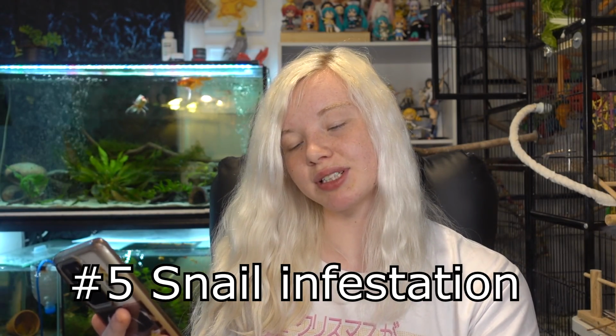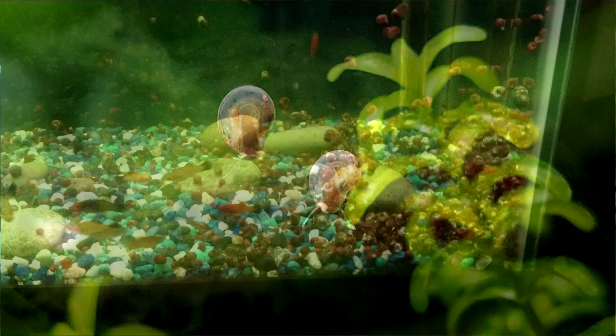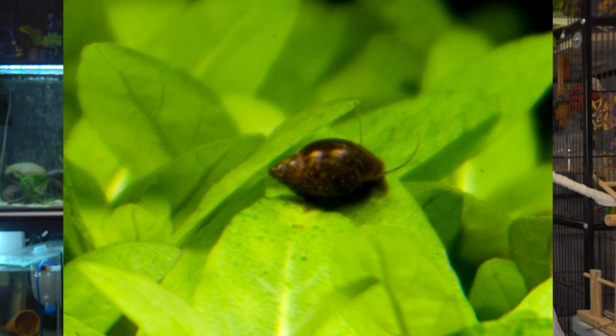And last we have snail infestations. This is something I've been asked about before, like why are there so many snails in my tank, why are they taking over, how do I get rid of them? I see a lot of people always ask about this in fish groups all the time.